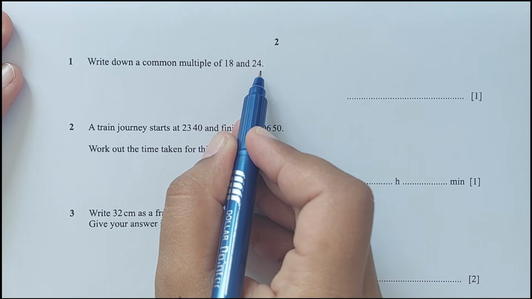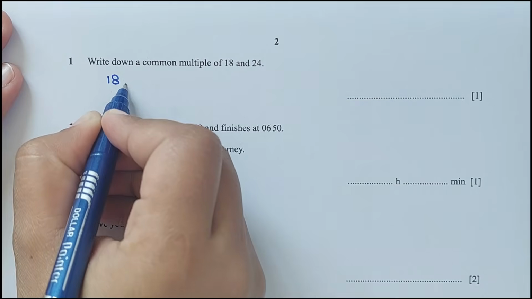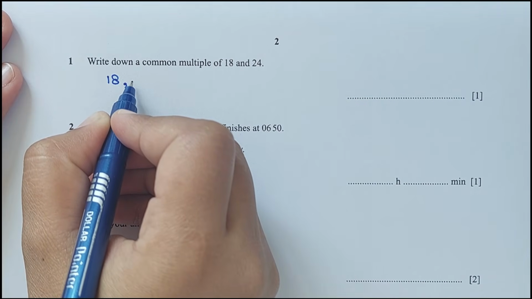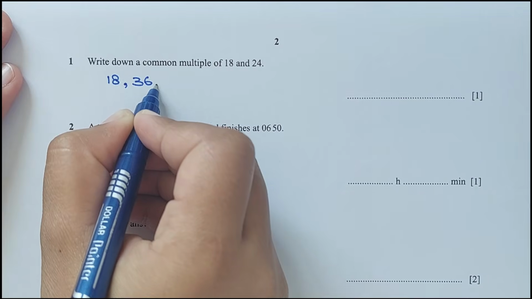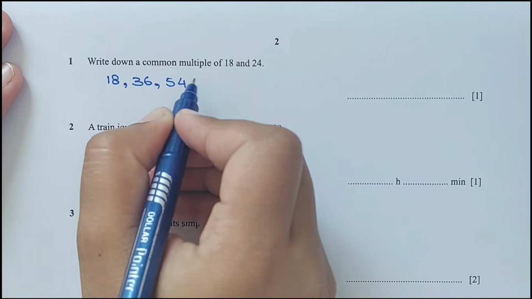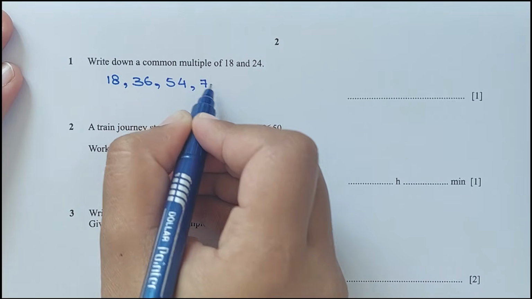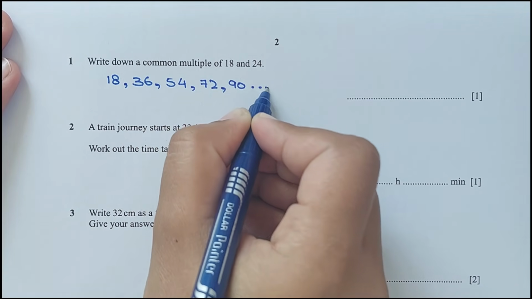You can write down any common multiple. So let me list the multiples of 18. We have 18 times 1 is 18, 18 times 2 is 36, 18 times 3 is 54, 18 times 4 is 72, 18 times 5 is 90, and so on.